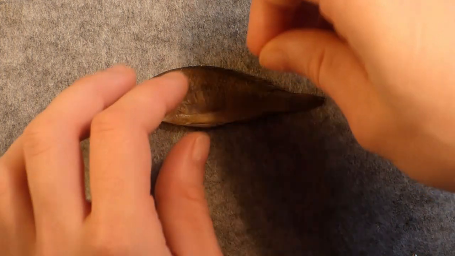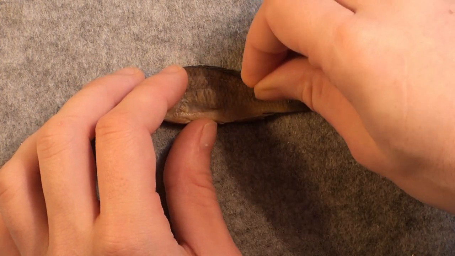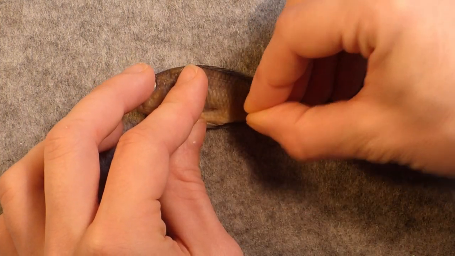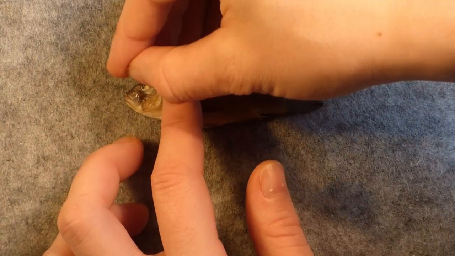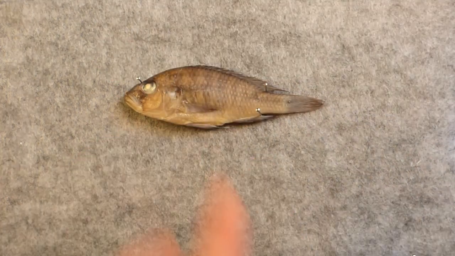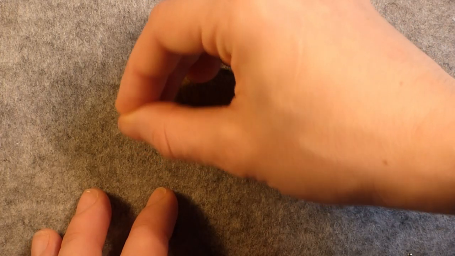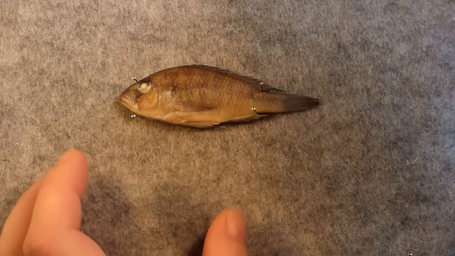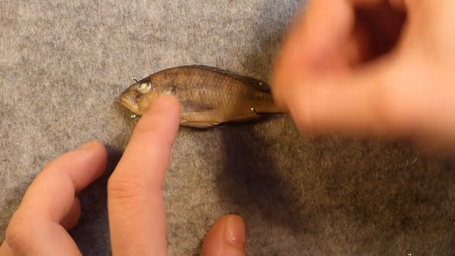Then you'll want to secure the fish. And then once we've done that, we can get on with actually pinning our fins out.